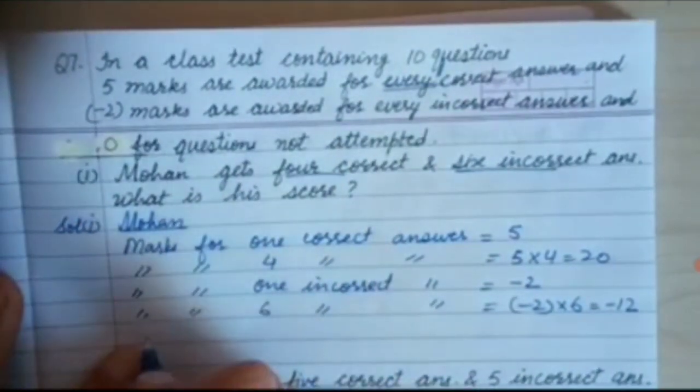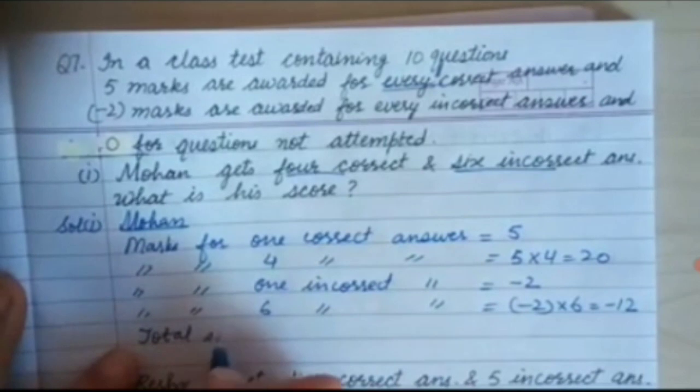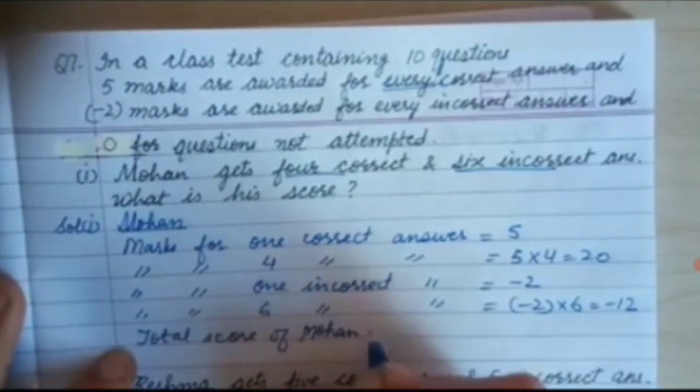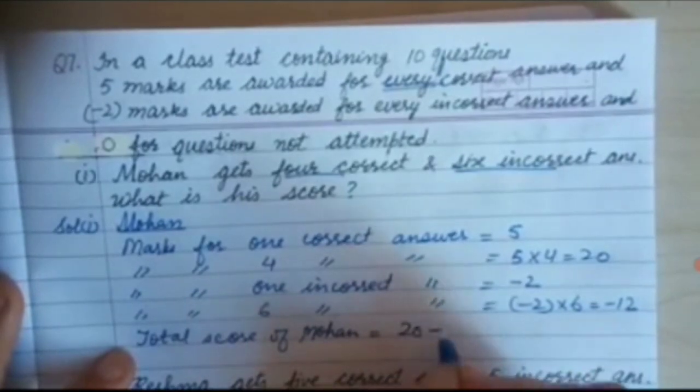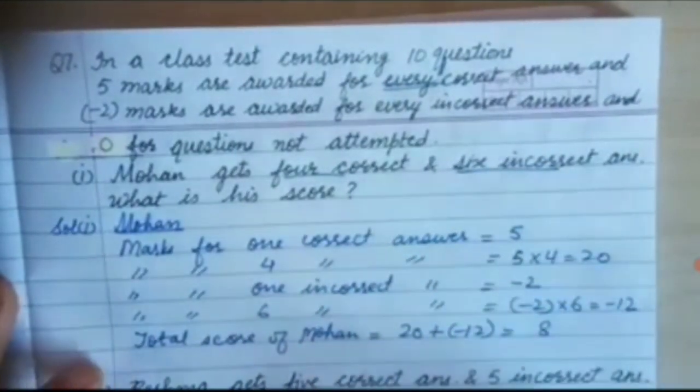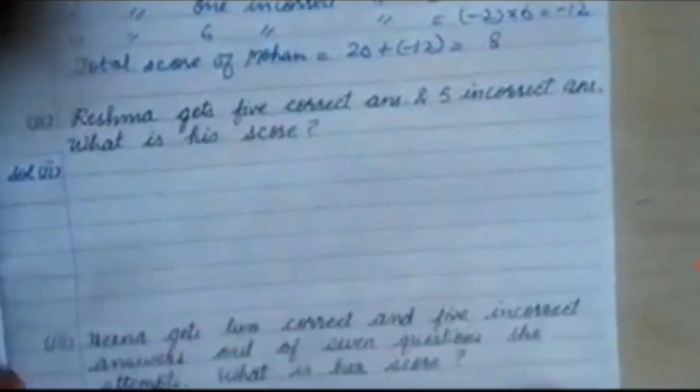So now what is the total score of Mohan? The correct score of Mohan is 20. Then the incorrect score is minus 12. So 20 plus minus 12 is 8. So the answer is 8.